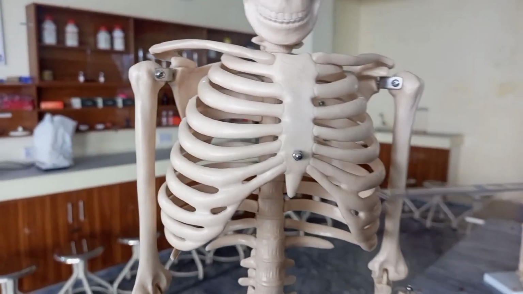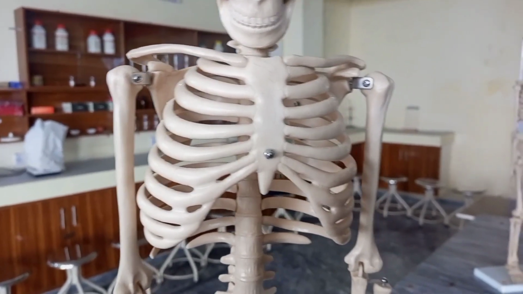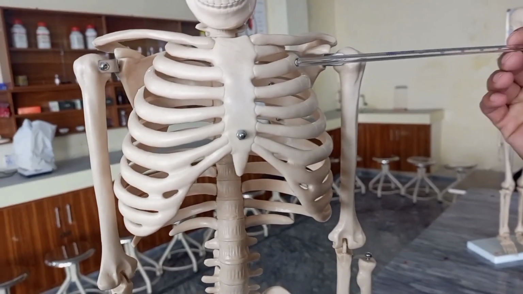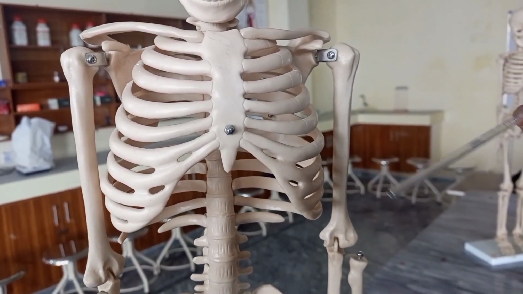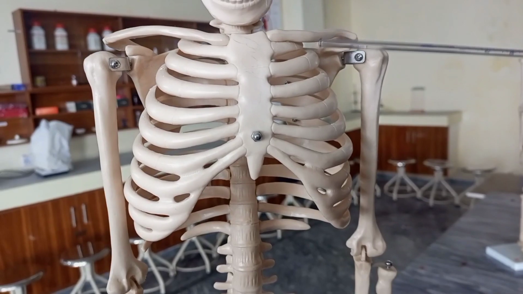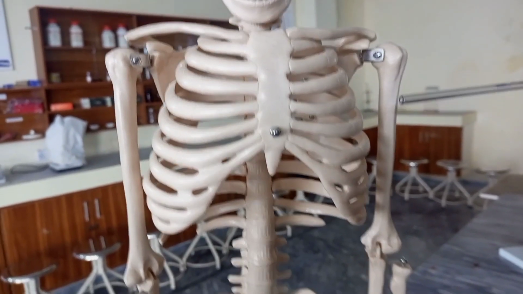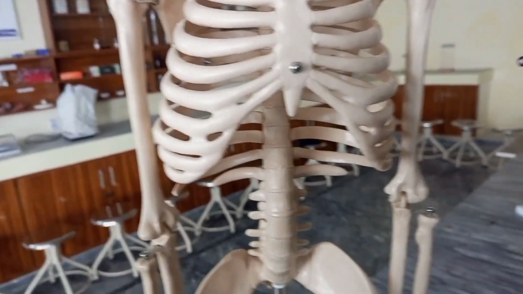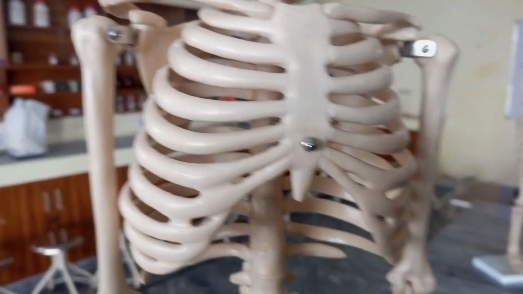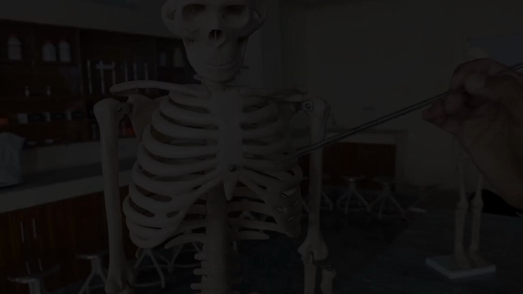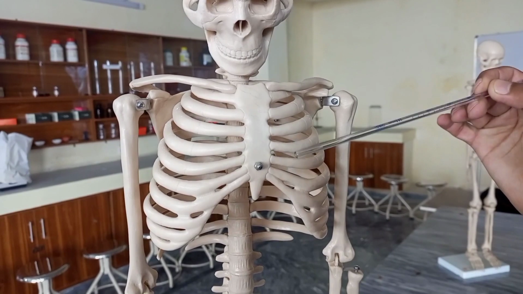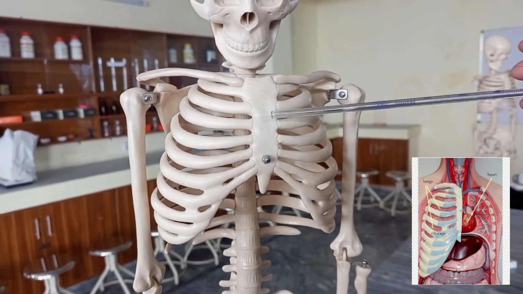The ribs are part of the axial skeletal system. The ribs are a set of 12 paired bones which form the protective cage of the thorax. They articulate with the vertebral column posteriorly and terminate anteriorly as cartilage. These cartilages are known as costal cartilages. The ribs protect the internal thoracic organs.